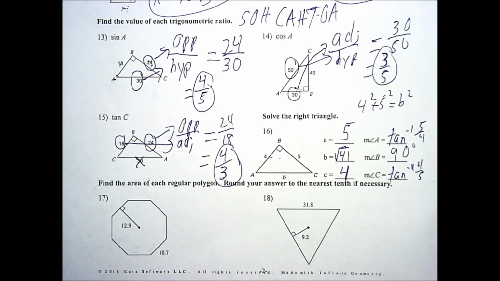All right, next one here. The area of the polygon. Find the area of each regular polygon. Round your answer to the nearest tenth if necessary. So this is dealing with our concept of right triangles within the polygons.